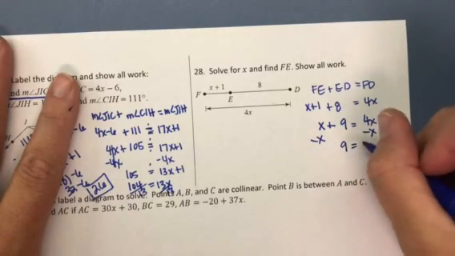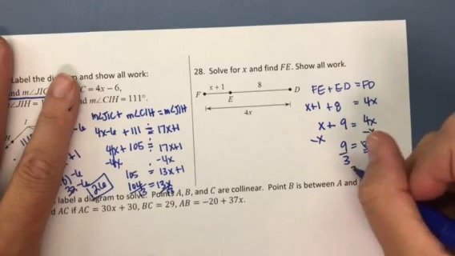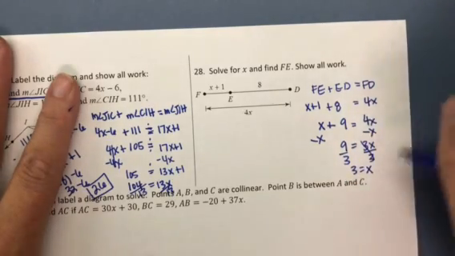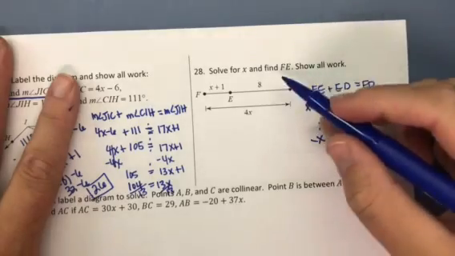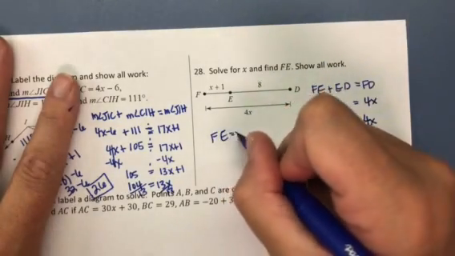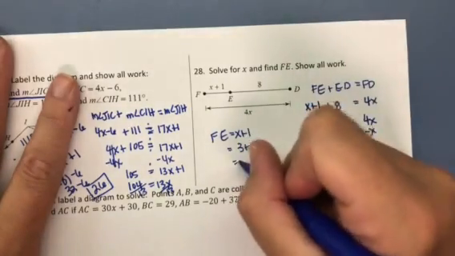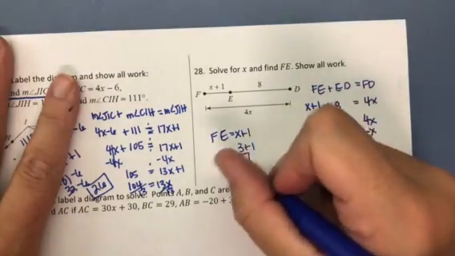I'm going to subtract x from both sides to get my variable terms on the same side. So 9 equals 3x. Divide both sides by 3. 3 is the value of x. All right, so that's x. We still have to substitute it back in to find FE. If FE is x plus 1, then it's just 3 plus 1, which is 4. All right.